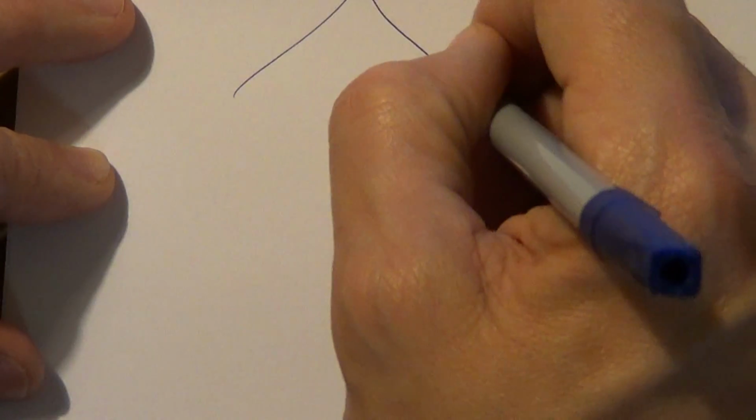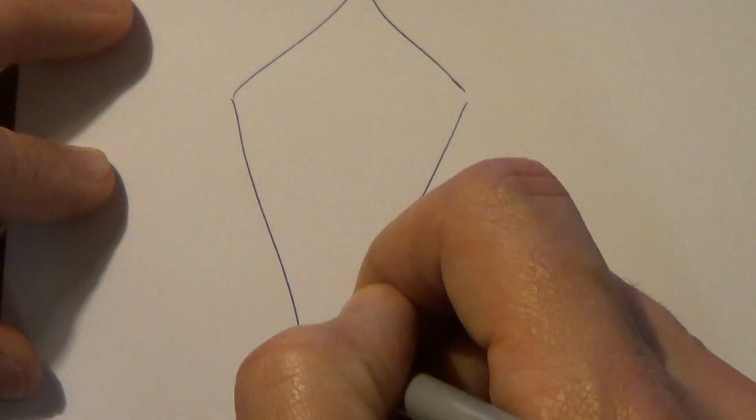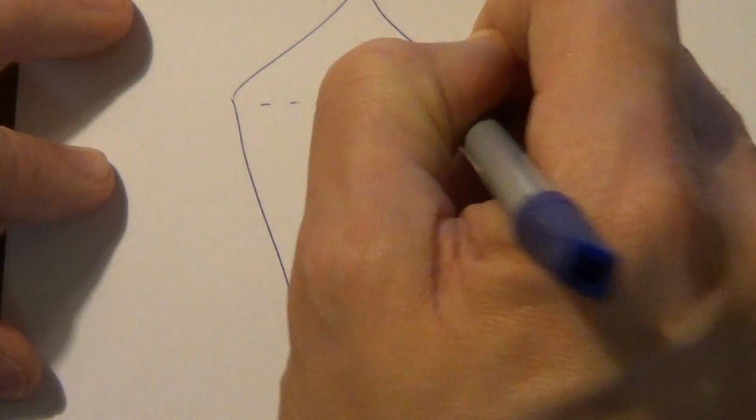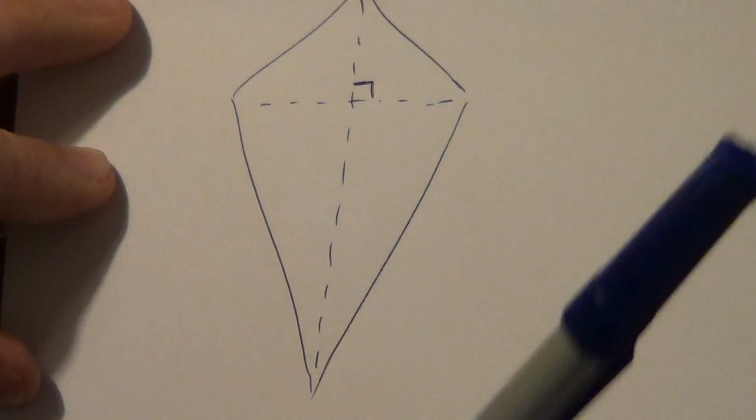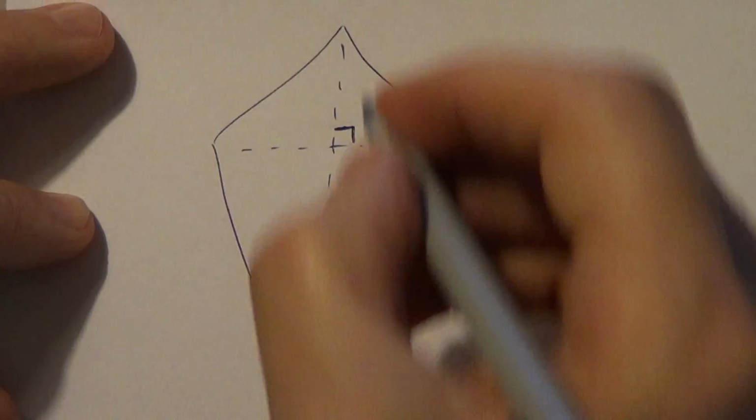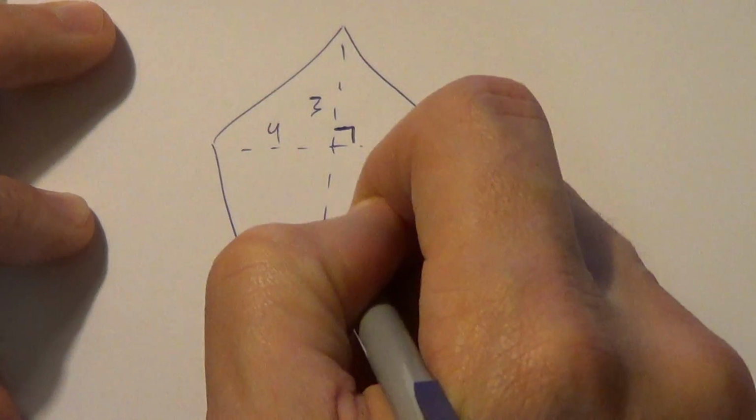Alright, we had a kite. So, boom, boom. Alright, longer sides. Some dotted lines here, dotted lines here. We know that a kite's diagonals meet at a right angle. I didn't draw that on the computer, but you should already know that. This is 3 and 4 and 9.